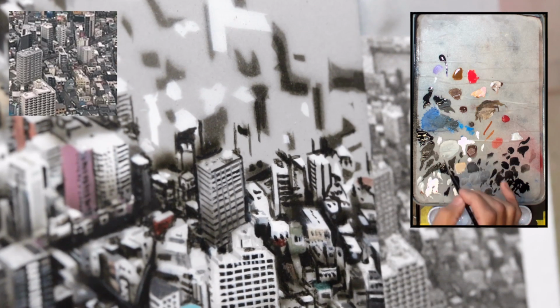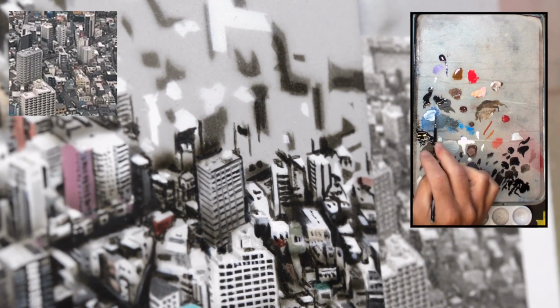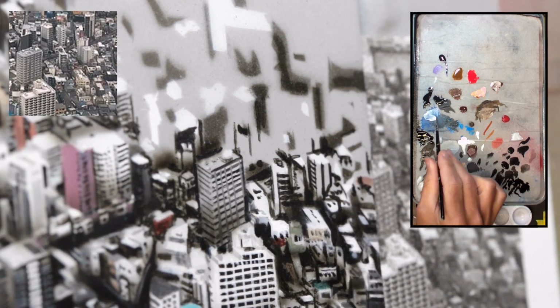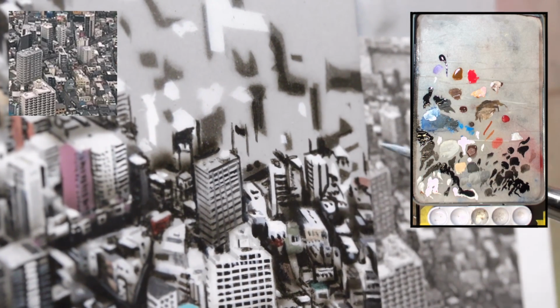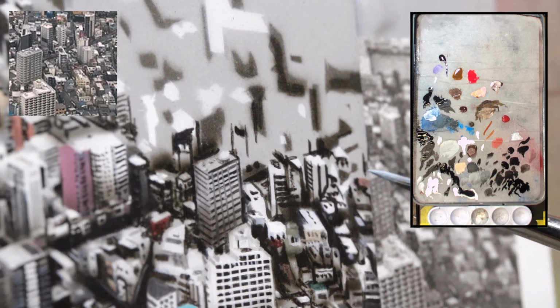A little bit of blue, light blue, maybe. So there's that building. This one's right before the street, so that's like right there. Okay.